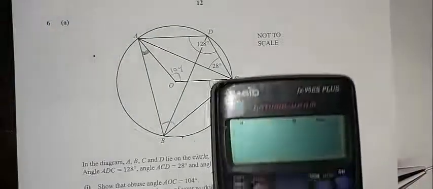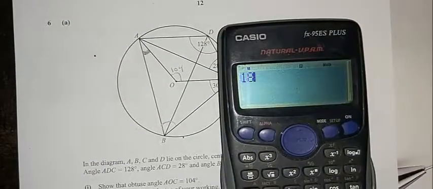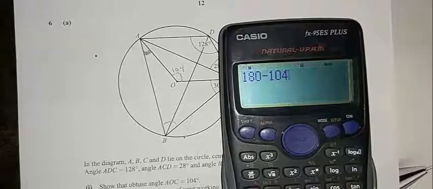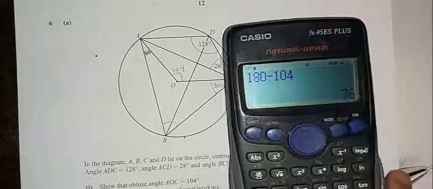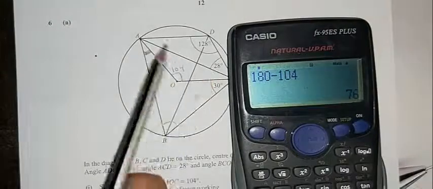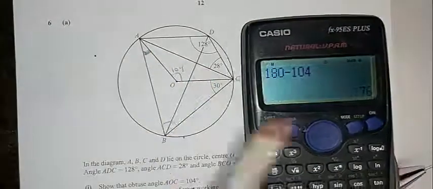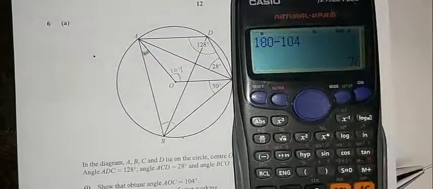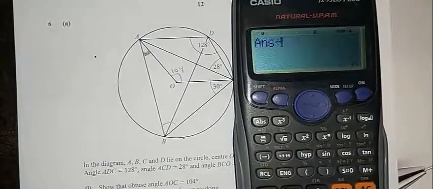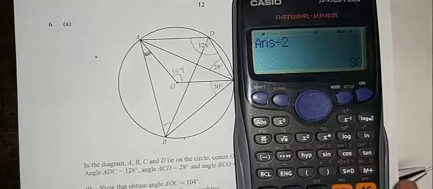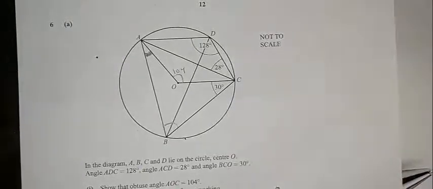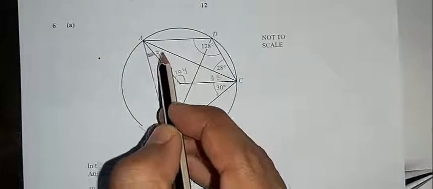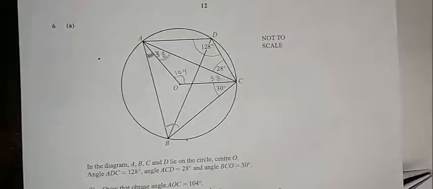We can reduce 180 by 104, and this 76 we will distribute equally between these two angles because they are equal in this isosceles triangle. So 76 divided by 2 equals 38. So this angle here is 38, and also this angle is 38.